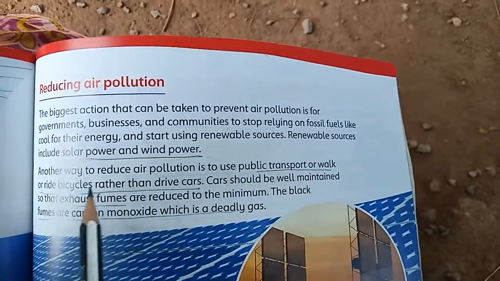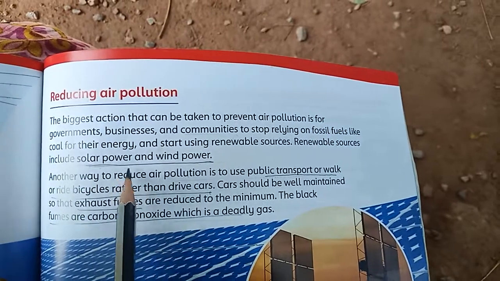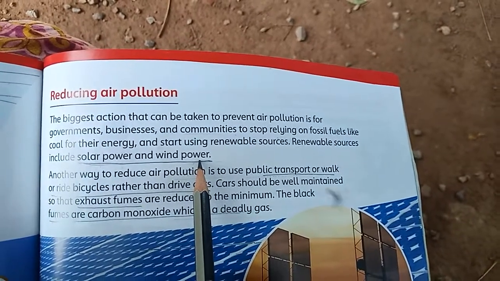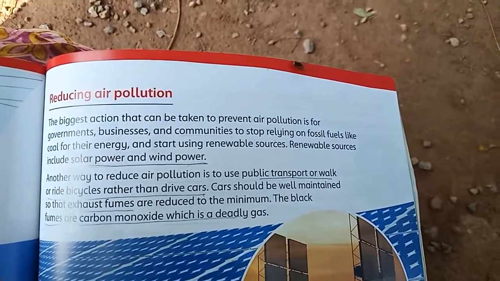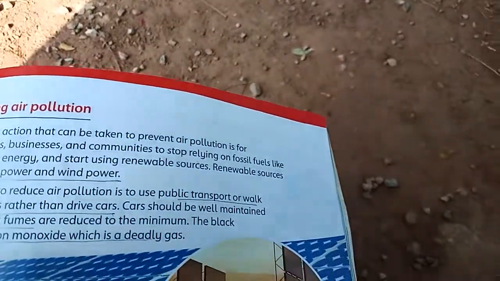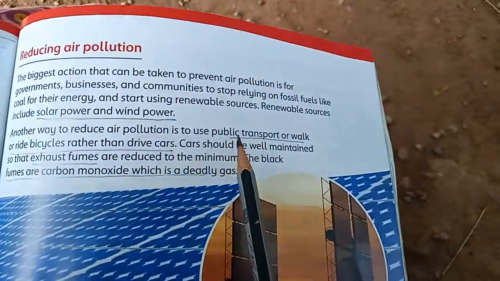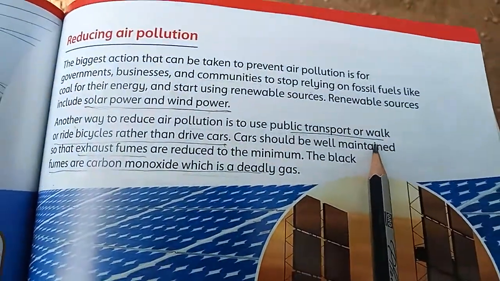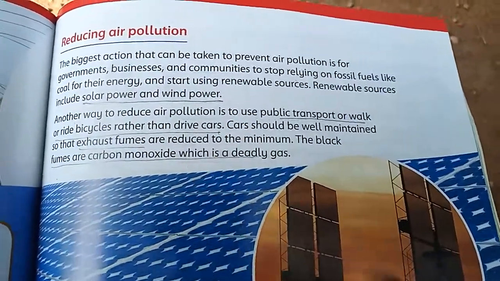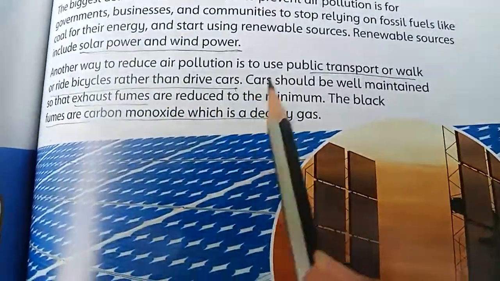So the factory owners and the businessmen should use solar power and wind power to reduce air pollution. And there is another way to reduce air pollution, that people should walk to cover short distances instead of using their own private cars, because the smoke of cars also pollutes the air in the form of smoke and in the form of carbon dioxide.